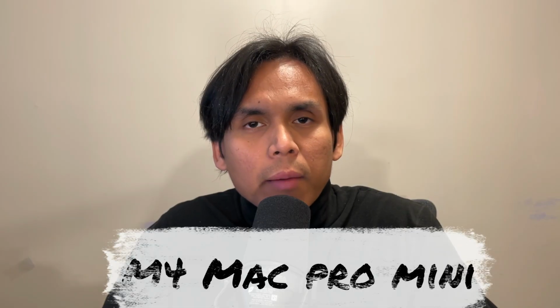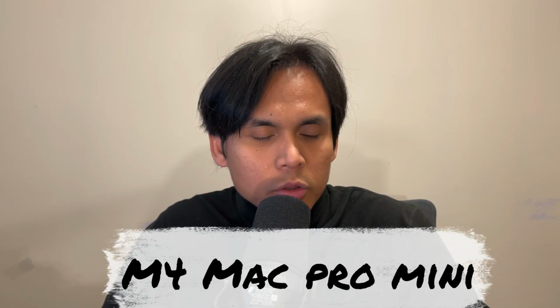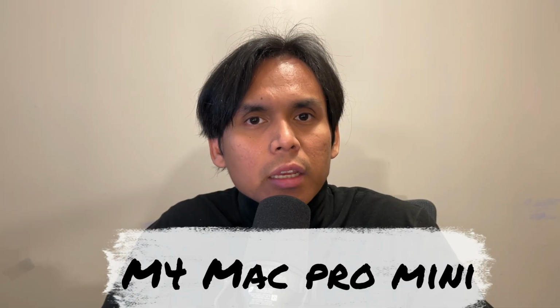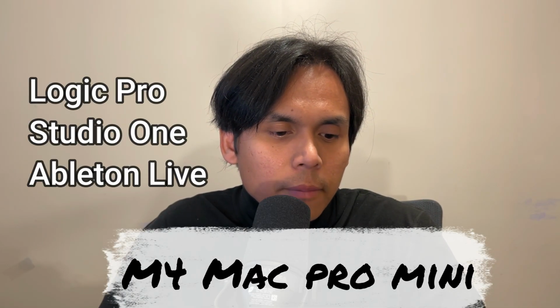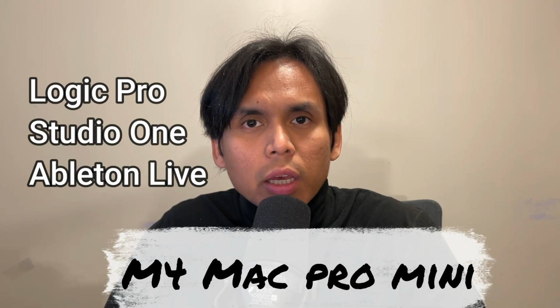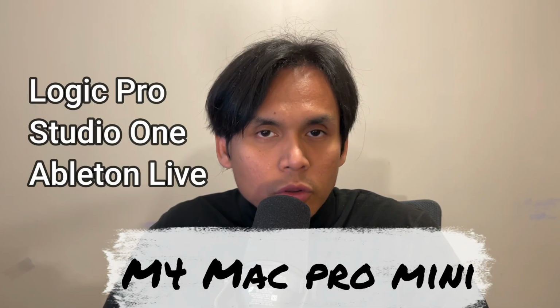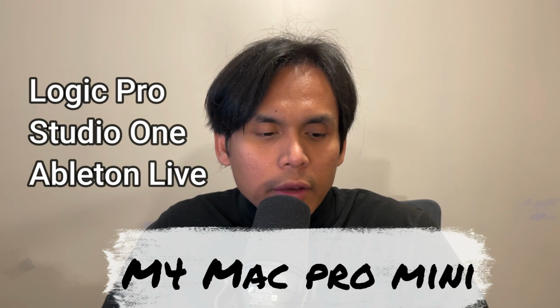Then the M4 Pro Mac Mini obviously has more processing power compared to the M4. So the DAWs that it can handle well will be Logic Pro, Studio One, and Ableton Live.